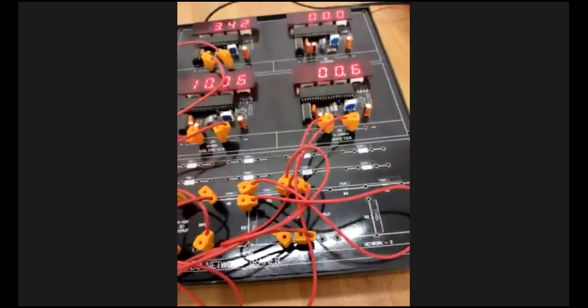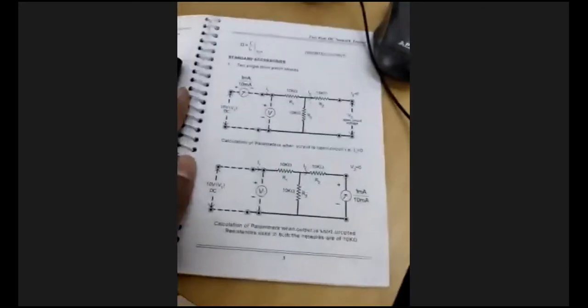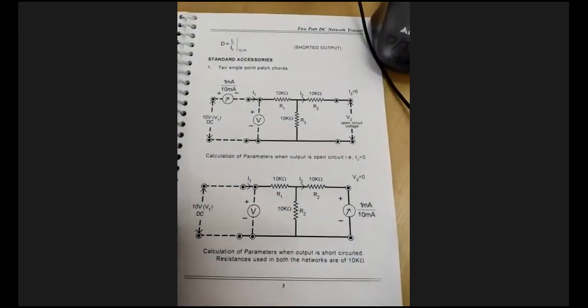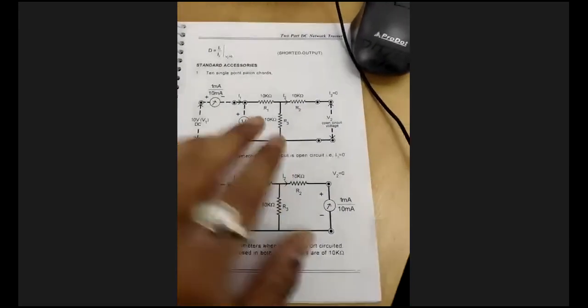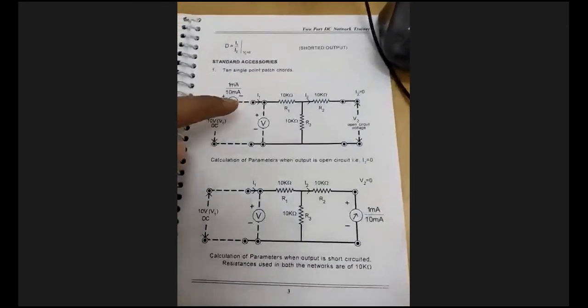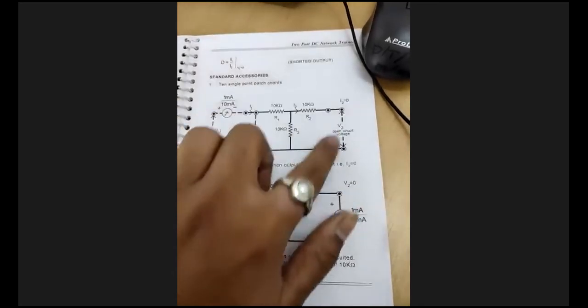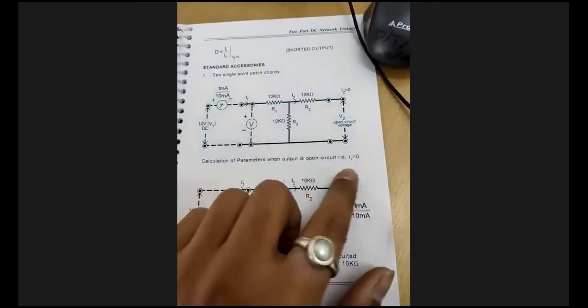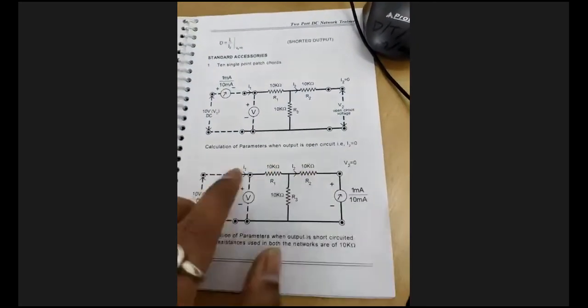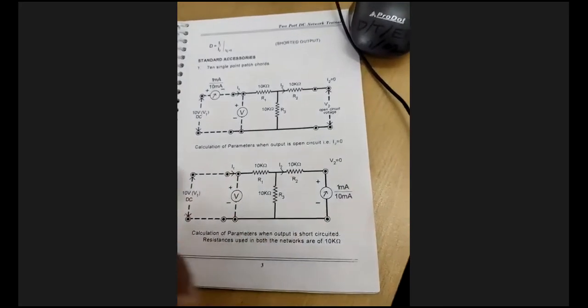Okay. So in the trainer kit, we just do whatever we learned in this circuit. We just design these two circuits, and the condition is, when we design the first circuit, I2 equal to 0, and when we design the second circuit, the condition is V2 equal to 0.